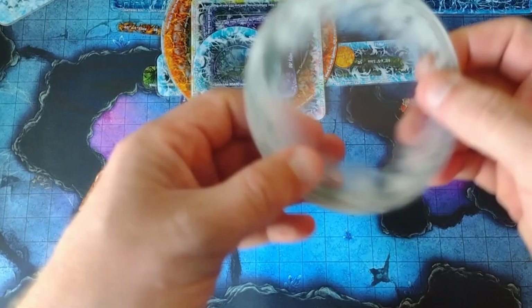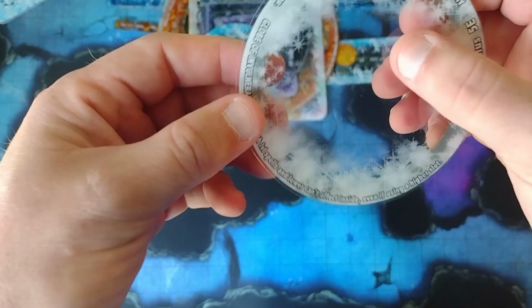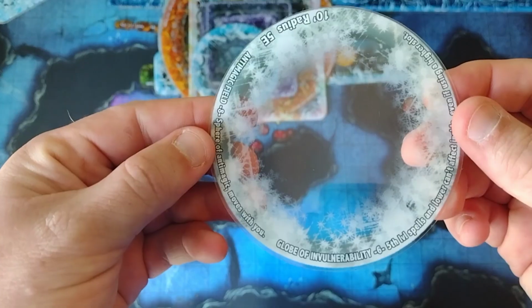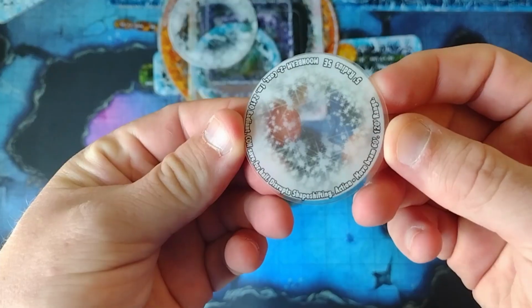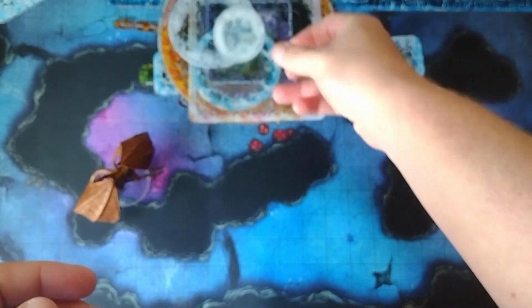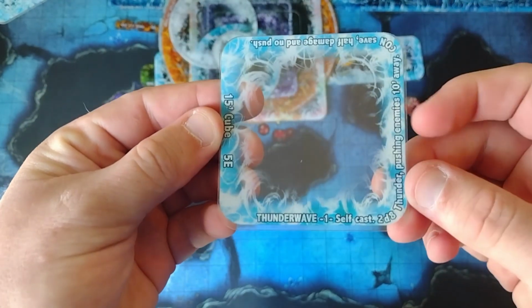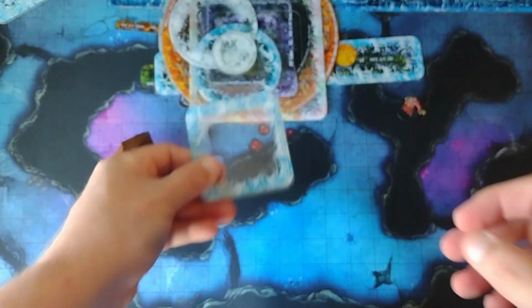Shatter for this one. Let's see, what was this one? Moonbeam? No. Anti-Magic Field. Globe of Invulnerability. Both really cool effects. There's the old Moonbeam. I was thinking that was a little big for Moonbeam, but very cool. What's this last one? Thunderwave. Another very common low-level spell.